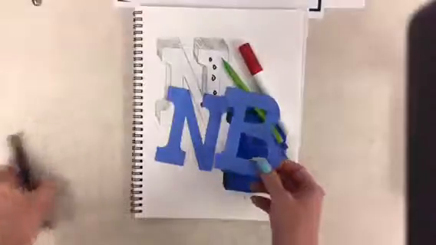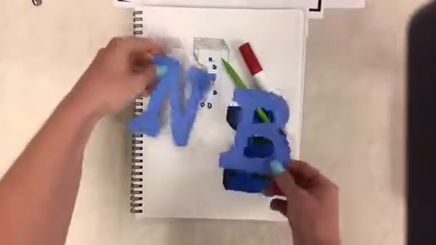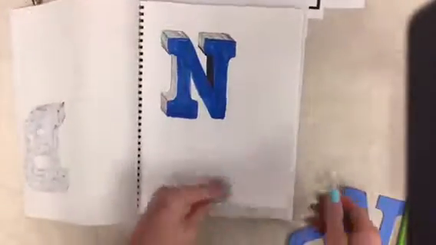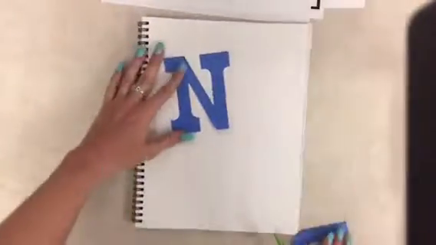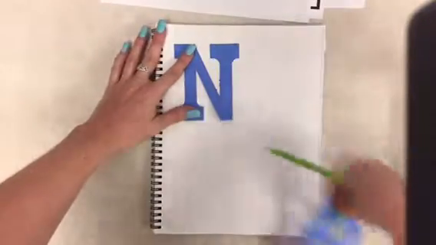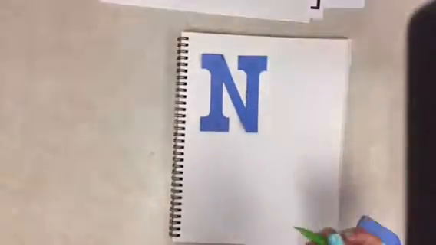Okay, so I've got my two letters here, N, B, for my first name starts with N, my last name starts with B. So let's pretend this is my cover right here. I'm going to show you on a separate piece of paper. I'm going to start with the letter of my first name and place it anywhere on my sketchbook cover, maybe towards the top so that I have room for the second letter. I'm going to use my pencil to trace the outline of that letter.